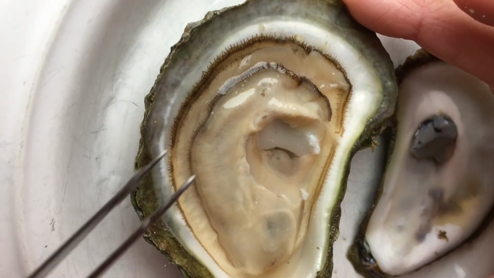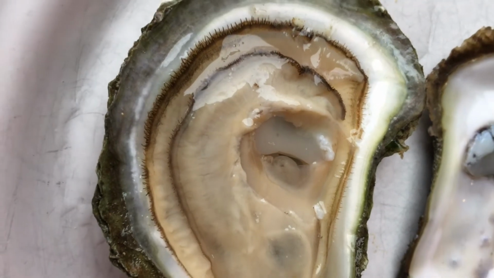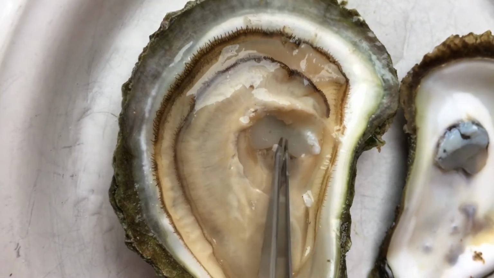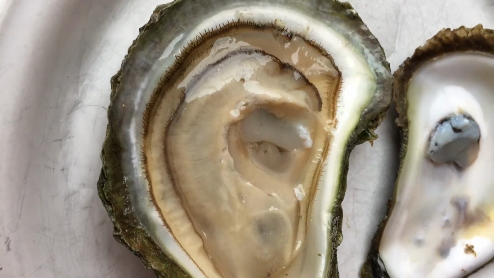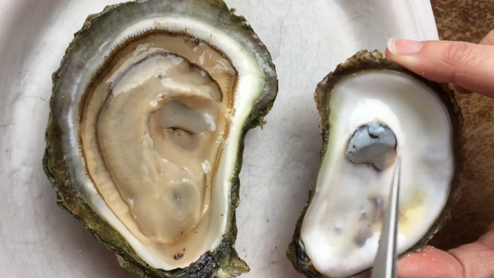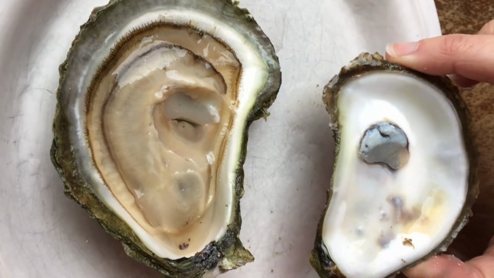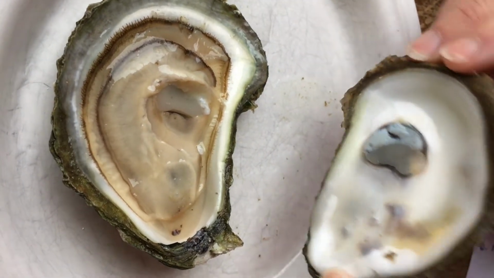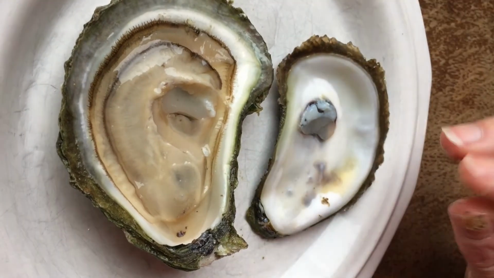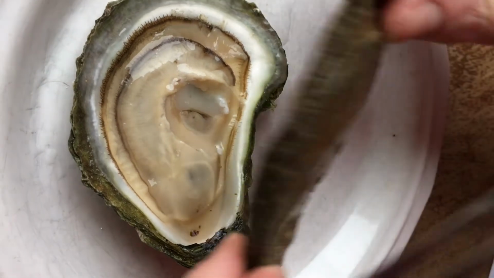Next, we want to look for the adductor muscle. So the adductor muscle is a pretty impressive muscle of the oyster. It's right here. And it's fairly hard, and you can see on this valve or shell of the oyster, that's a part of that adductor muscle. Can you guess what the purpose of the adductor muscle is? If you think it's used to keep these two shells together, then you are correct.